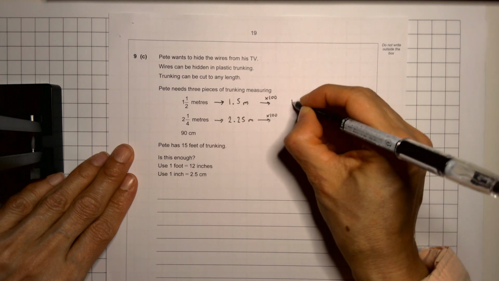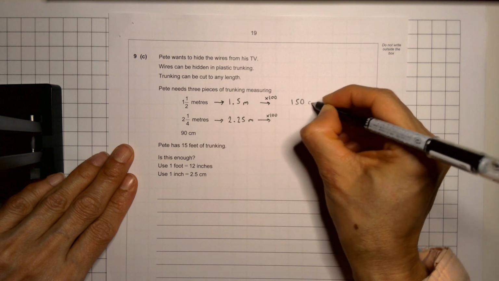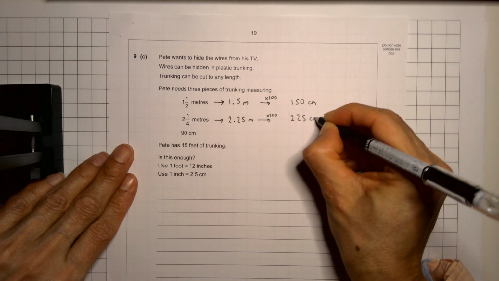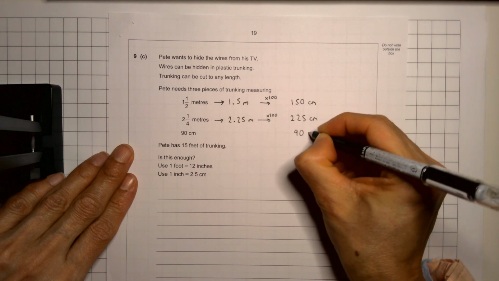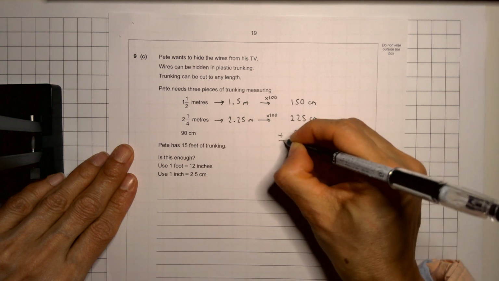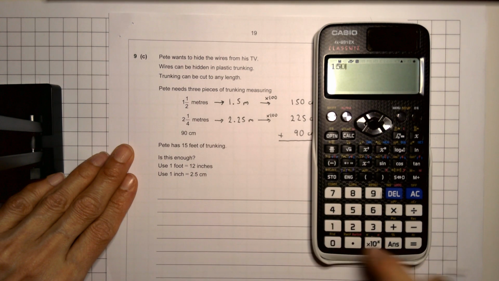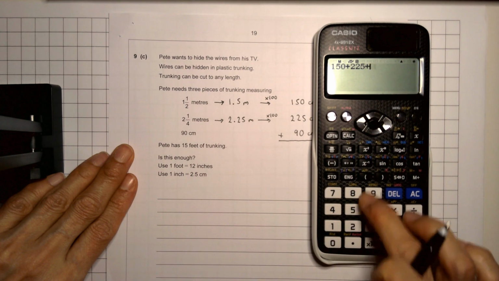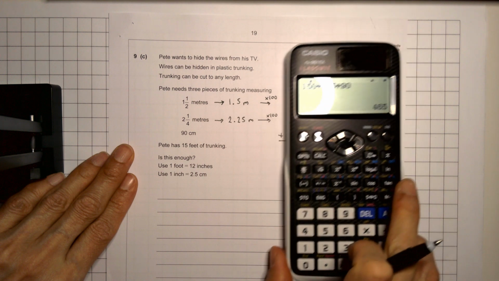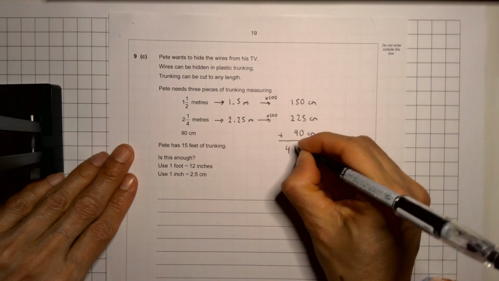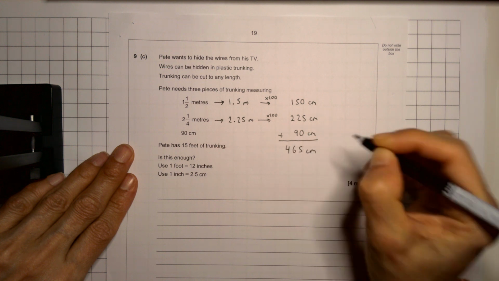That will give me 150 centimeters here, and 225 centimeters there. We also had 90 centimeters here. So in total, if you add those together, 150 plus 225 plus 90, we have 465 centimeters that we need.